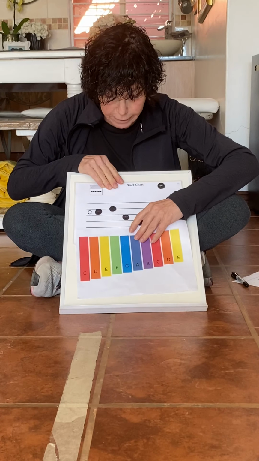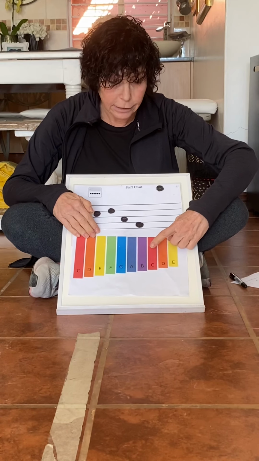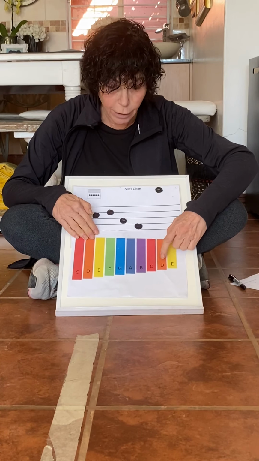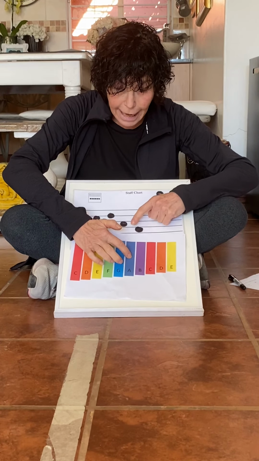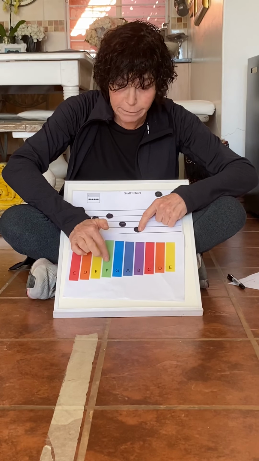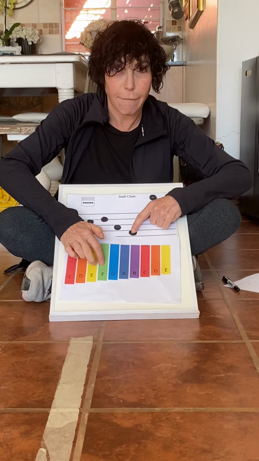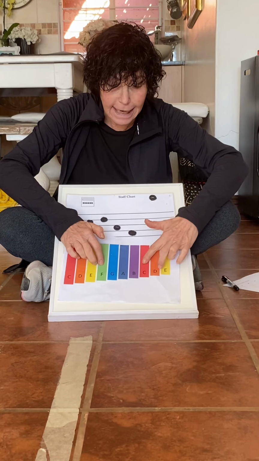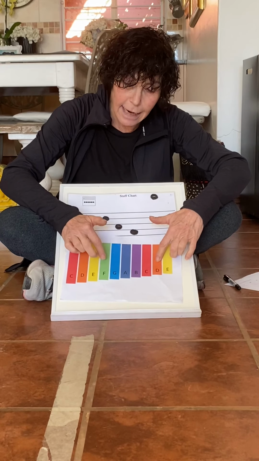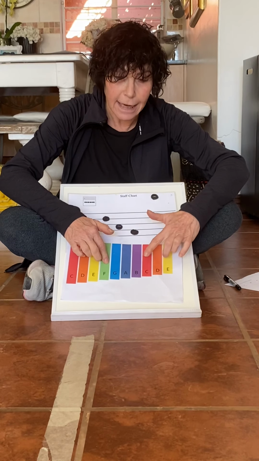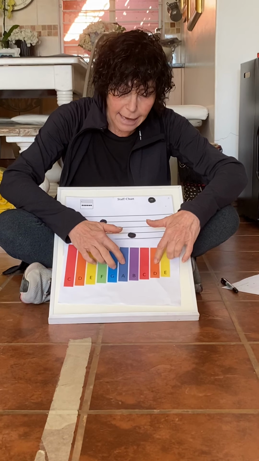And now here's your glockenspiel. Let's go. C, we know C. We know D. Now other hand's going to A. And now we're going to go down to F for the first space. That is the green note. F for the first space. So we've got C, D, A, and F. Let's go again. C, D, A, and F.